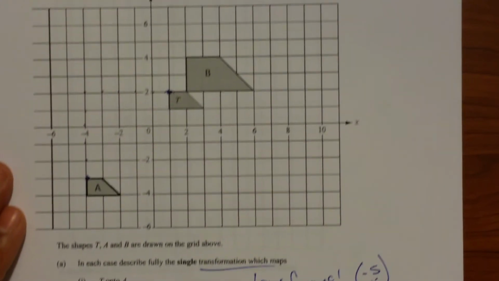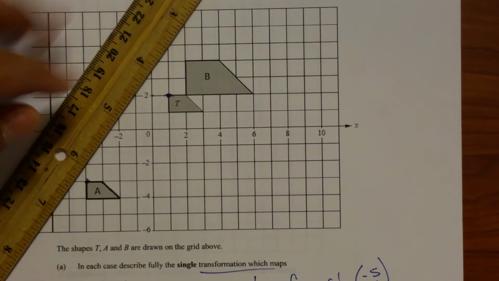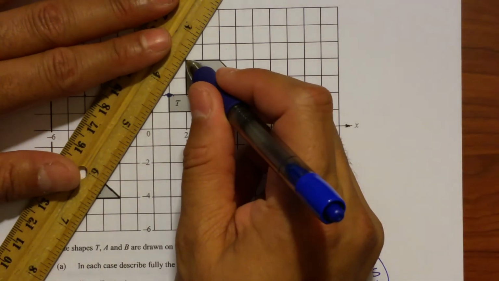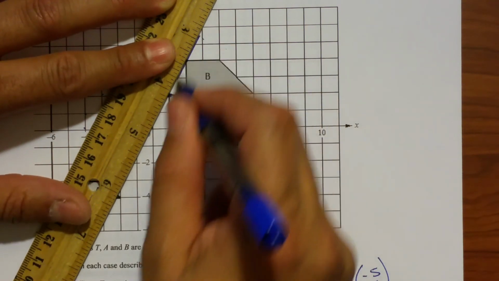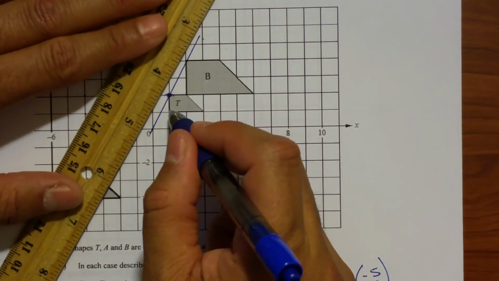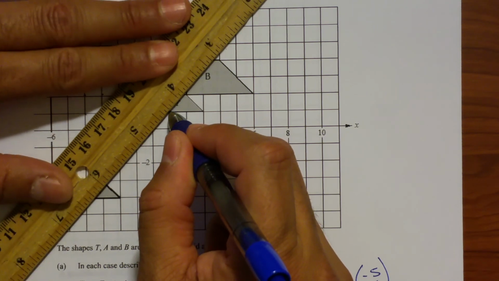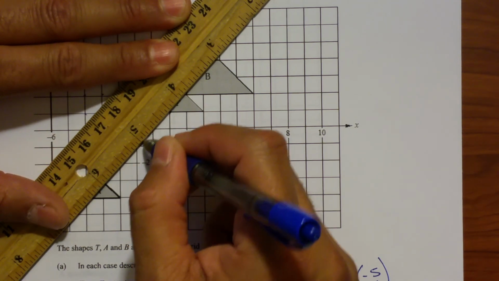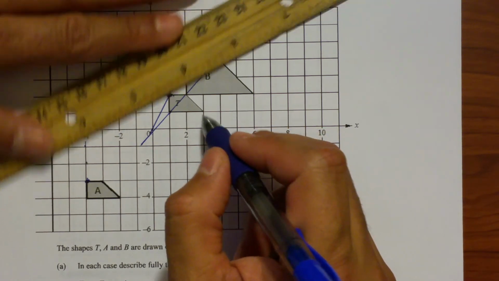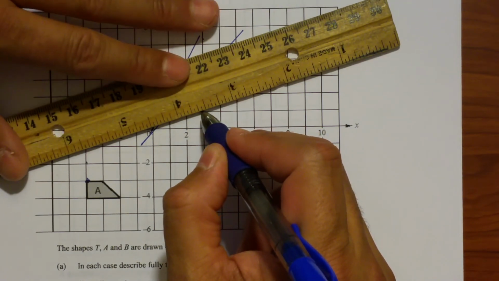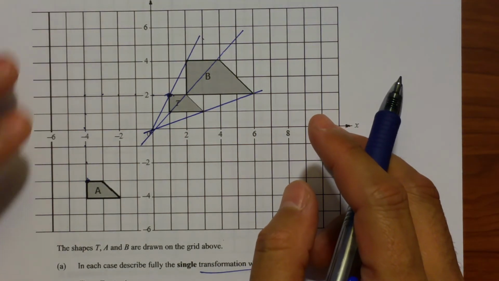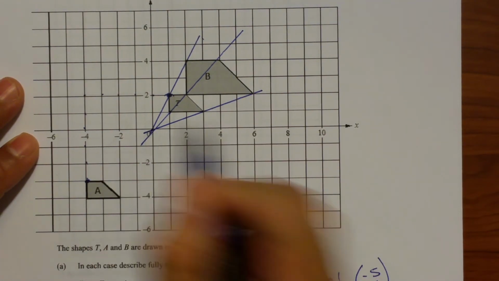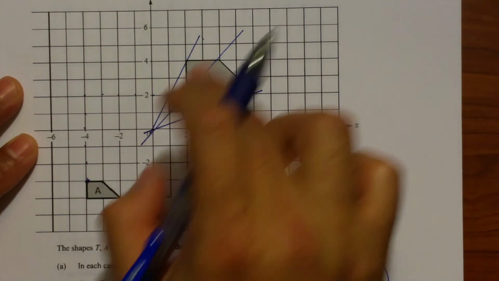Now, let's take a look. Now I'm going to use this. Let's see where it's dilating from. So I'm going to take this point, I'm going to match it with that one. Do the same thing here. I'm going to match it with that one there. And I'm going to take this point here, I'm going to match it with the end over there. So, as they all come together at O, it's dilated from this point.